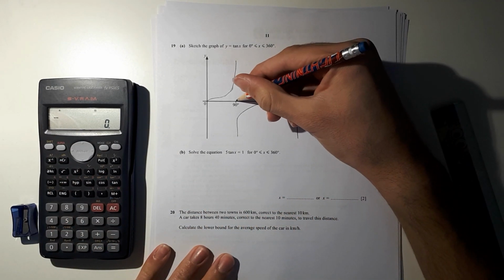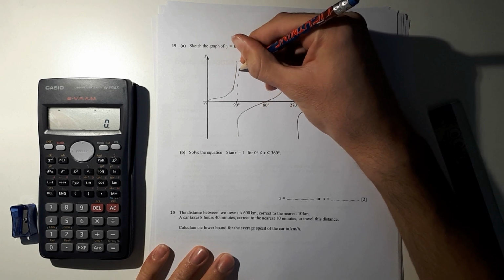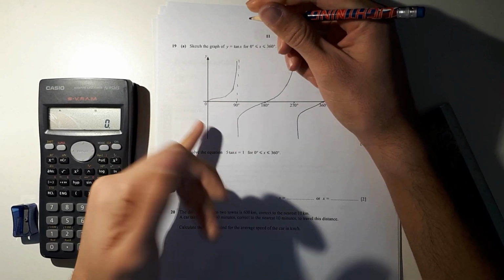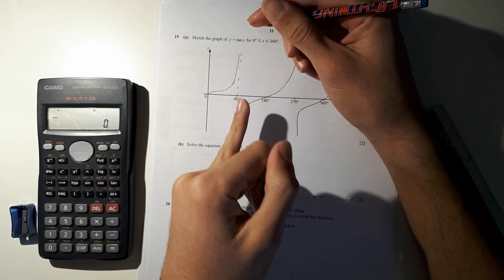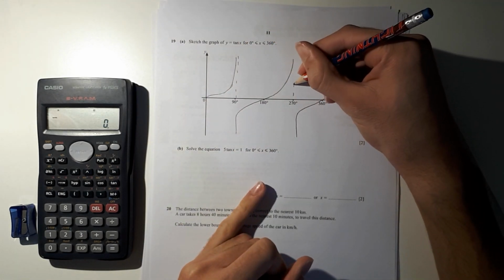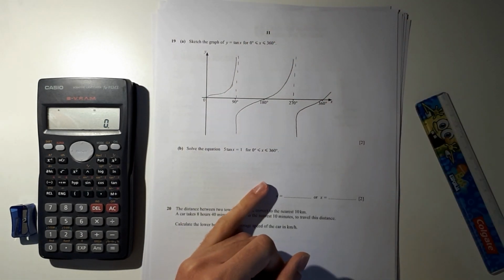It goes to an infinite number, so the curve never touches the value of 90. The same happens with 270.